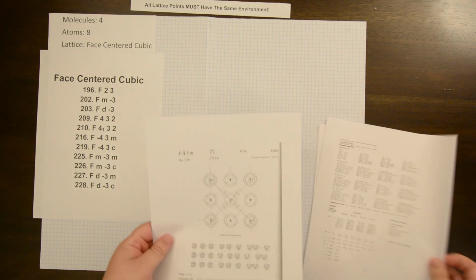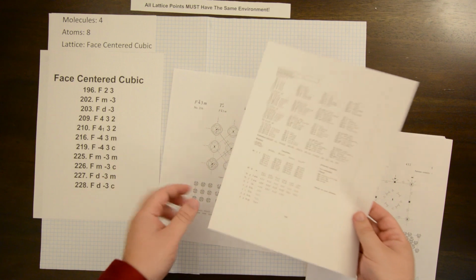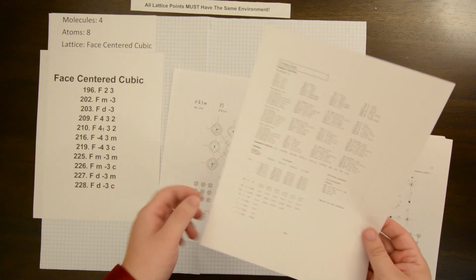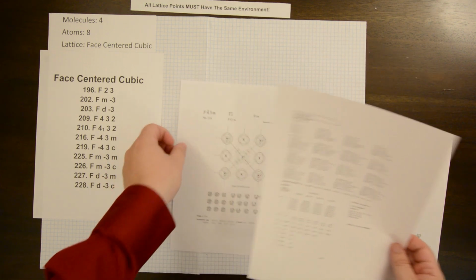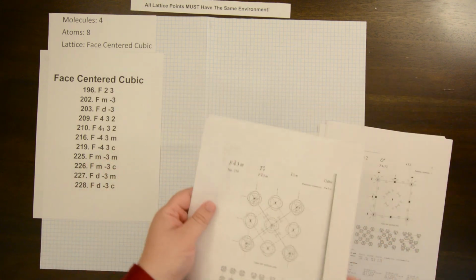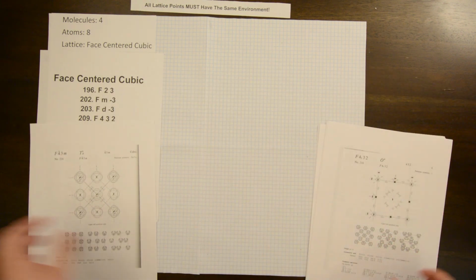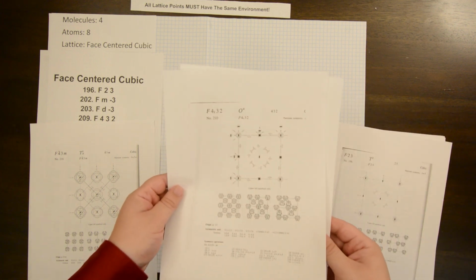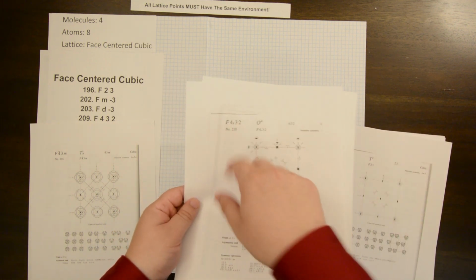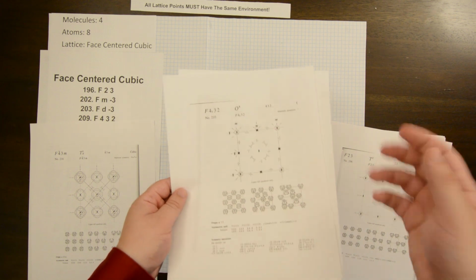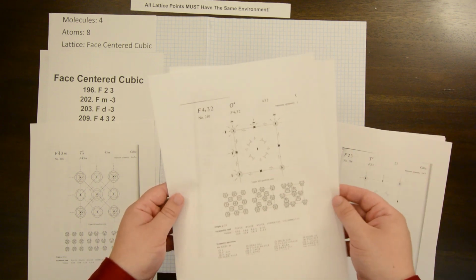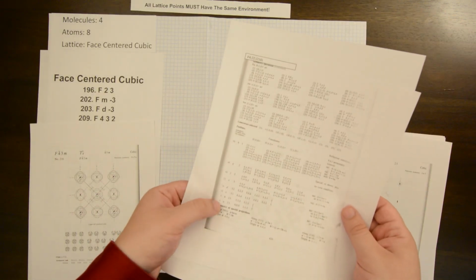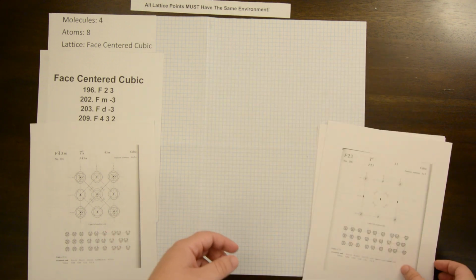Next, F bar 4, 3M, 4 and 4. Okay, that is possible. So we will put you over here. F4 sub 132. The sub 1 has to do with screw axes. It's another symmetry operation that happens in 3D space. We have 8 and 8. Don't care.